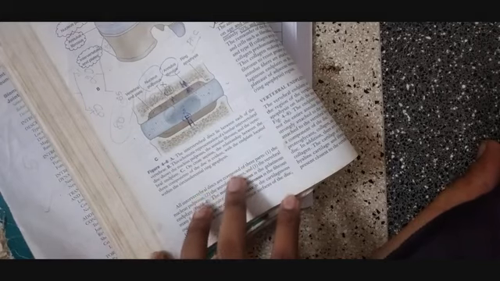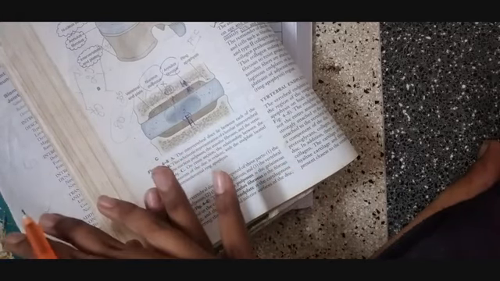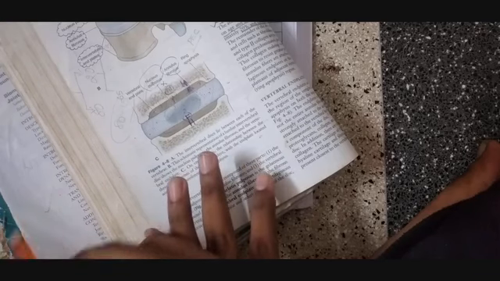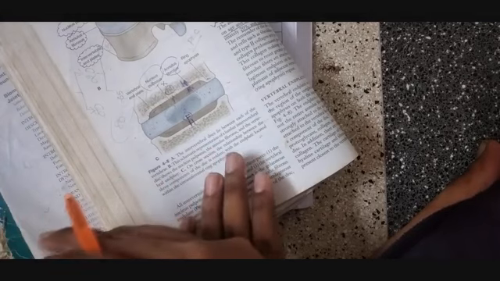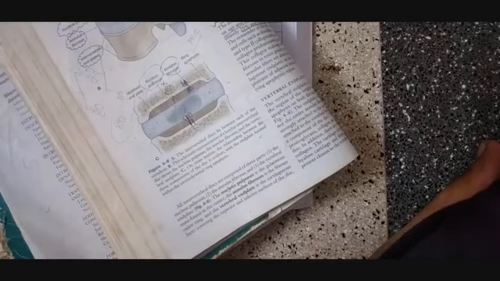Initially two types of cartilage are present in the vertebral end plate. But later on, as we get older, the hyaline cartilage will be replaced by fibrocartilage.